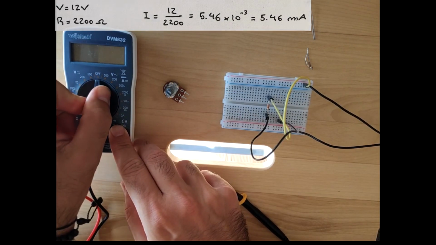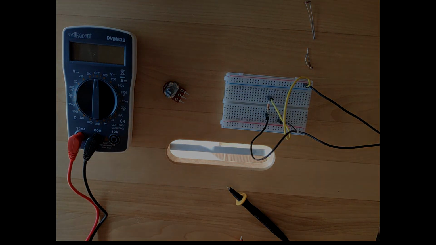So, this is the basics of the resistor. Now you can never say that resistance is futile.